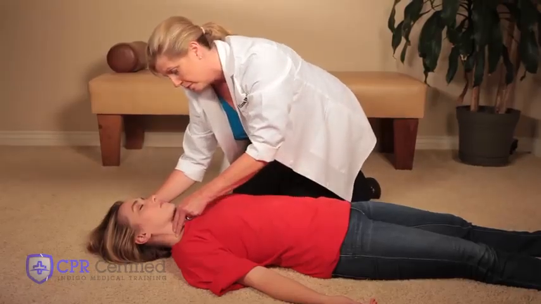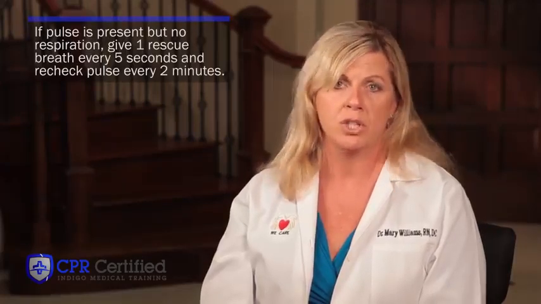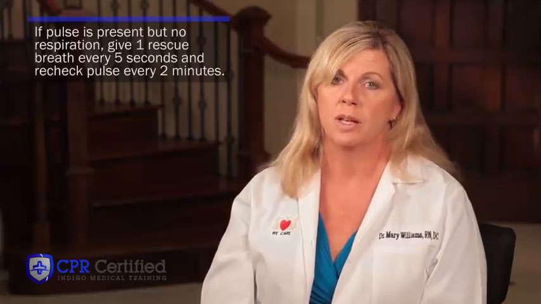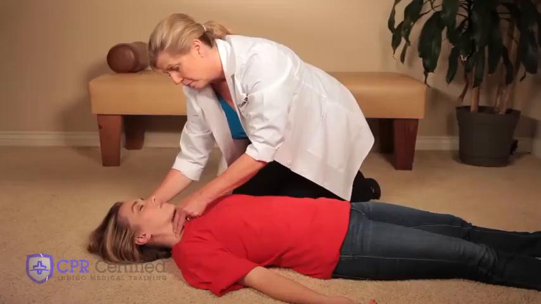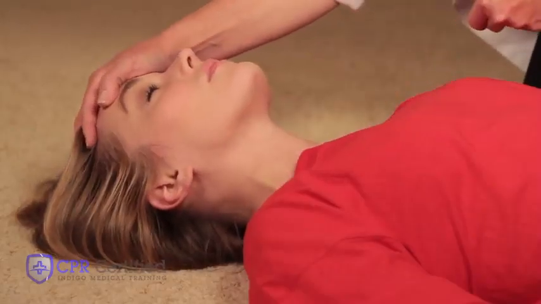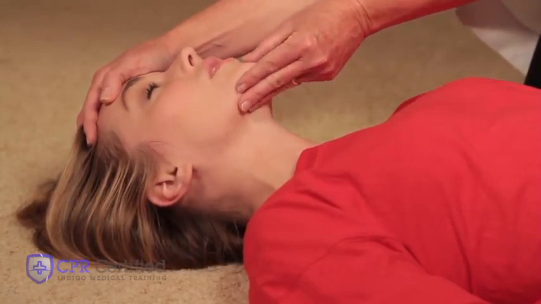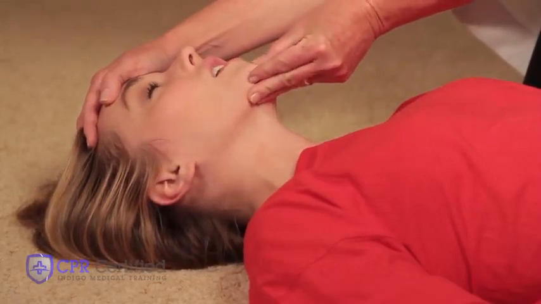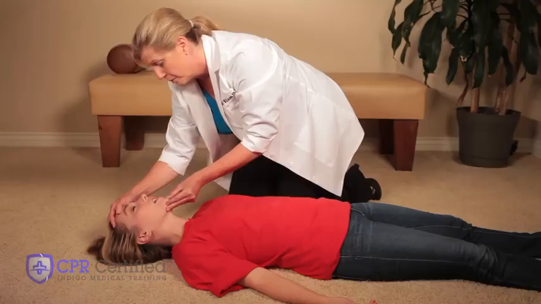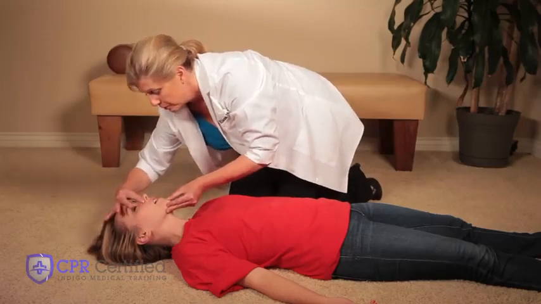If the victim has a pulse but is not breathing, give 1 rescue breath every 5 seconds. Then recheck the victim's pulse every 2 minutes. To perform a rescue breath, gently tilt the victim's forehead back with one hand, and with your other hand, lift the victim's chin. This position opens the airway. Pinch the nose closed and cover the victim's mouth with your mouth, breathing life-giving air into the victim.